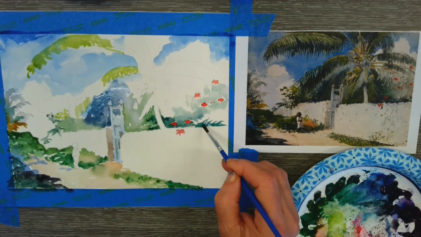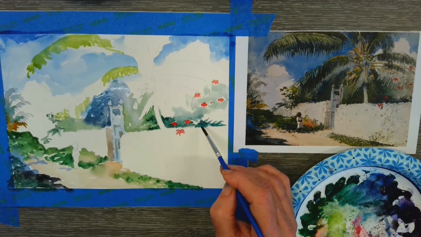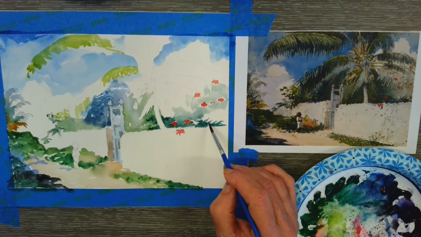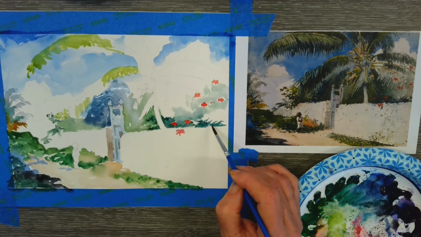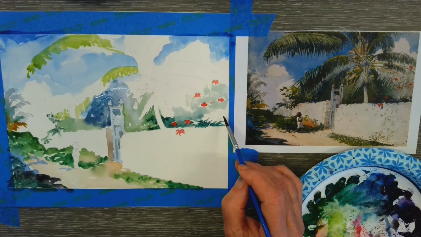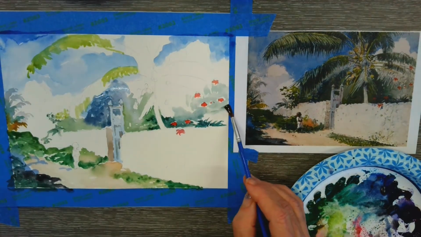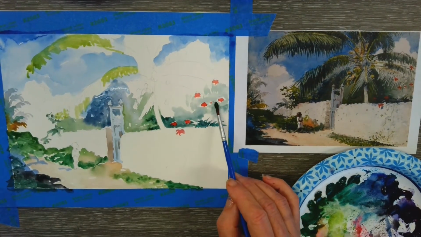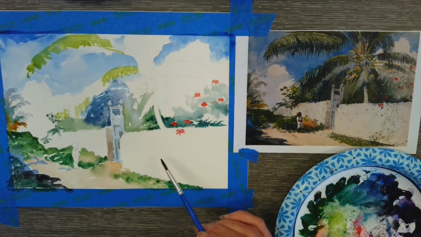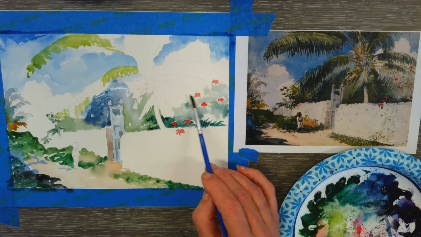What green do you recommend for the dark green? I'm going Viridian mixed with Payne's gray. But the Hooker's green would work too. I just pulled out Hooker's green, because it looked like it was the darkest green on there. That works. I think I might have to layer that. Put a couple coats on there.